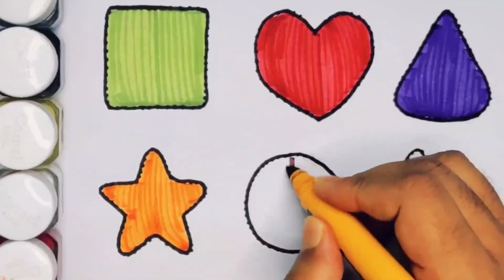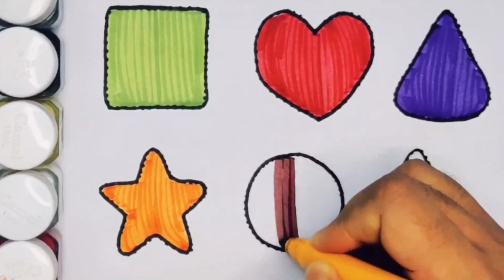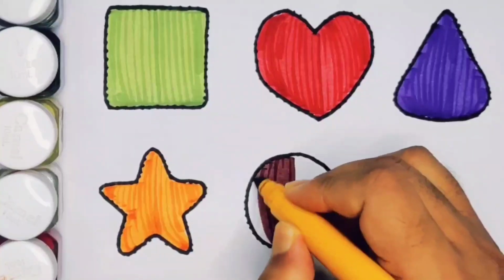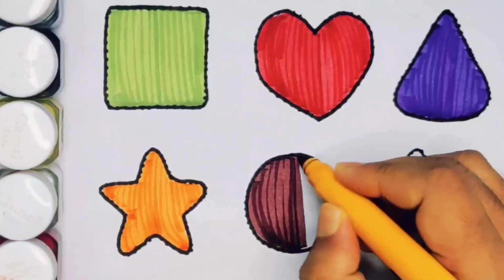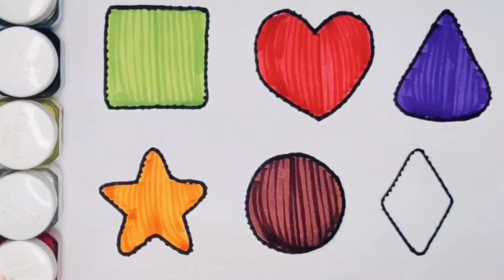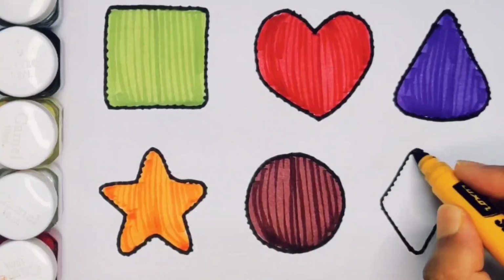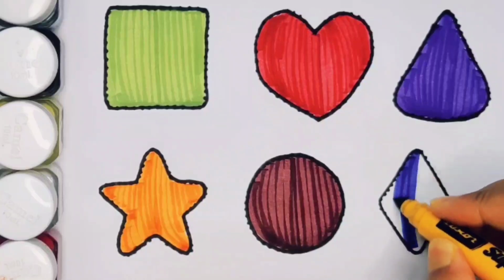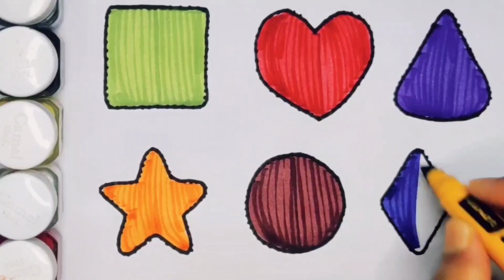Next kids, chocolate color, circle. Next, blue color, rhombus.